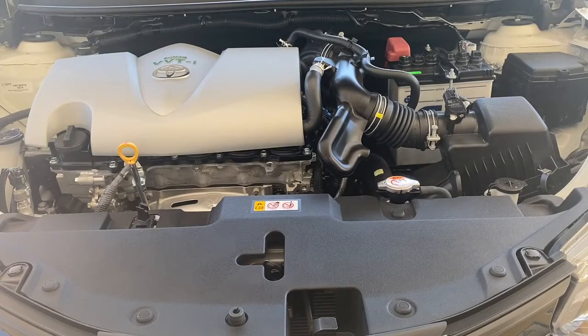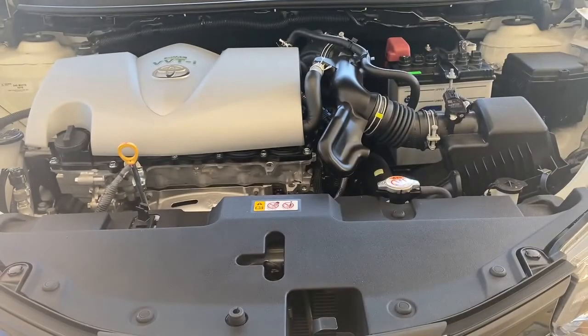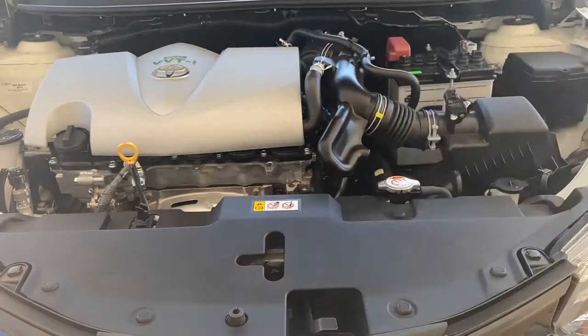Moving on to the second law of thermodynamics, where entropy will always increase in a system, or more simply, the quality of energy will always decrease. What does that mean? It means that energy is never completely converted into the desired energy.